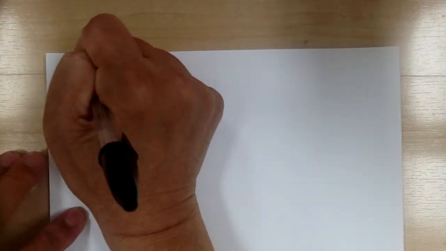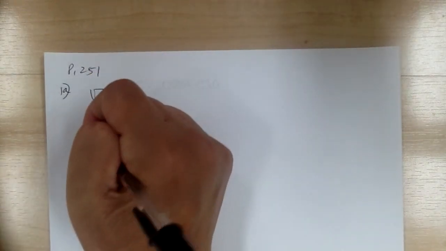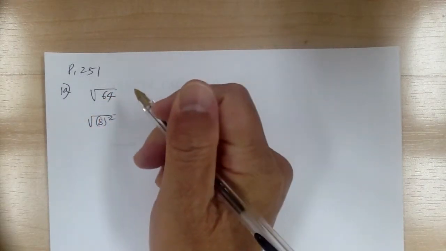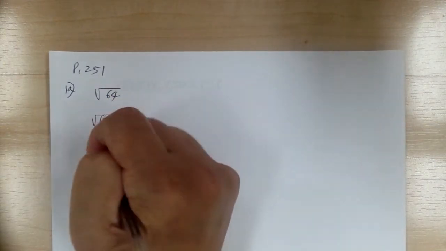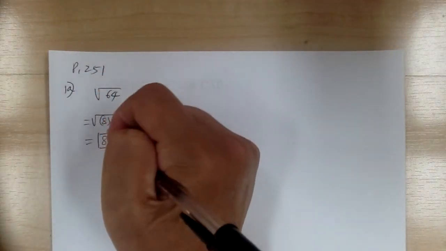Let's go to page 251 and start with number 1, A. So for 1A, you have the square root of 64. Now to simplify the square root, there are several ways you can do this. One way is by making this into 8 squared. And so the square and square root cancel out, so this will equal 8. So, easy number, you can do that.